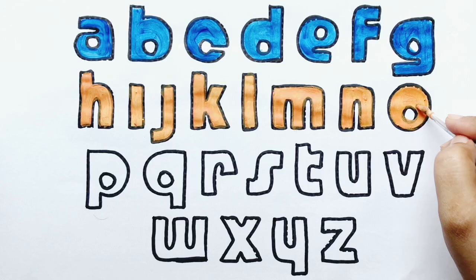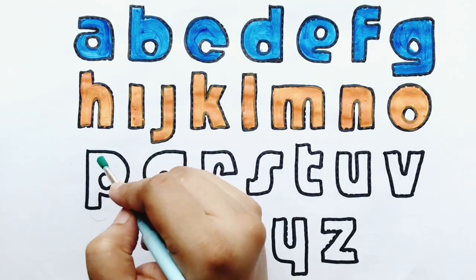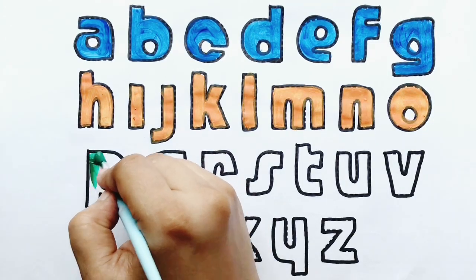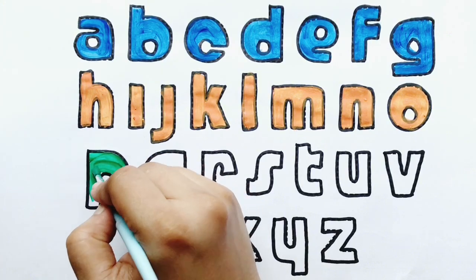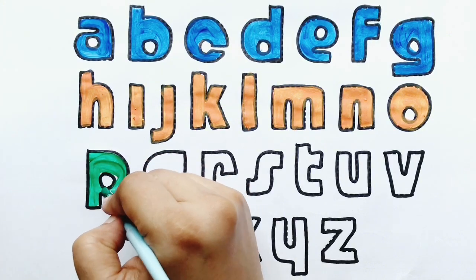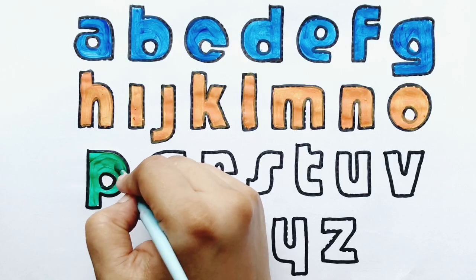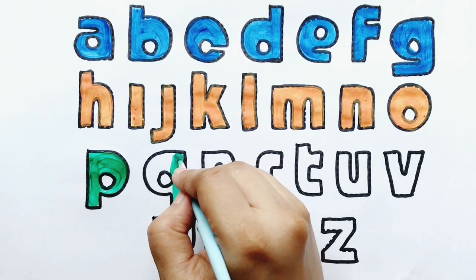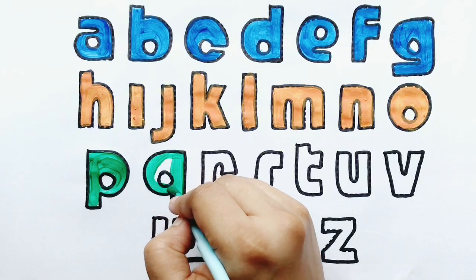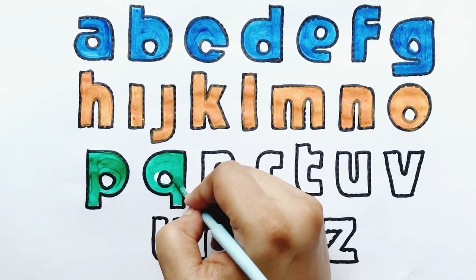A, B, C, D, E, F, G, H, I, J, K, Green color. P for peacock. Q, R, S, T, U, V, W, X, Y, and Z. Now I know my Q for coin. Next time, won't you sing with me?